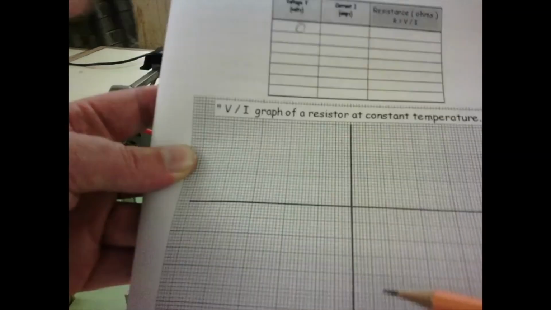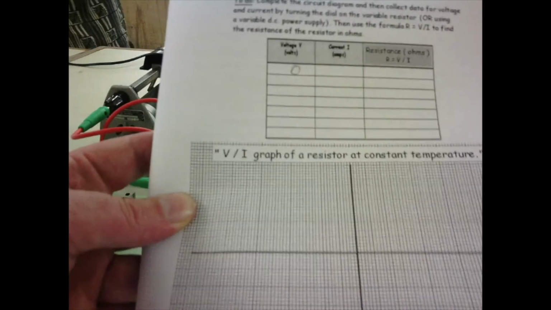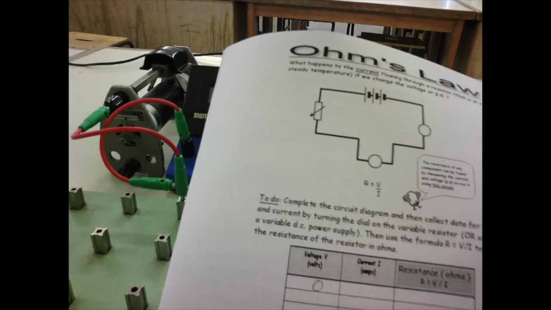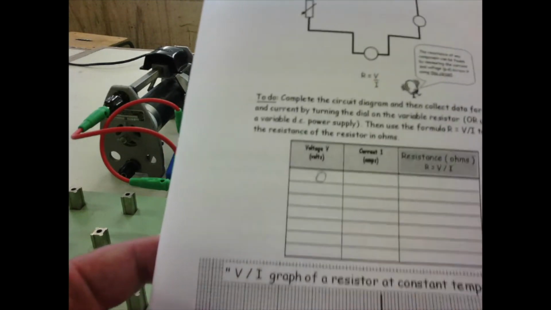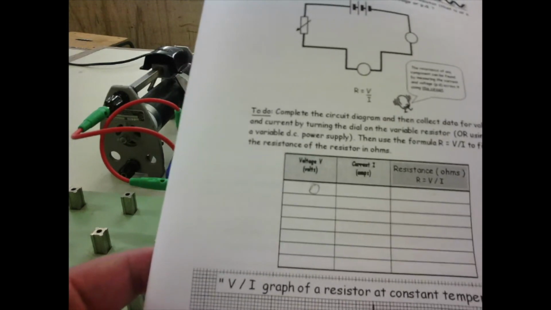Then underneath the table, of course, you're going to be plotting the graph. Notice the graph has both positive and negative axes. So in our table, we'll take some positive voltages and some negative voltages so that we can plot both sides of the axes.